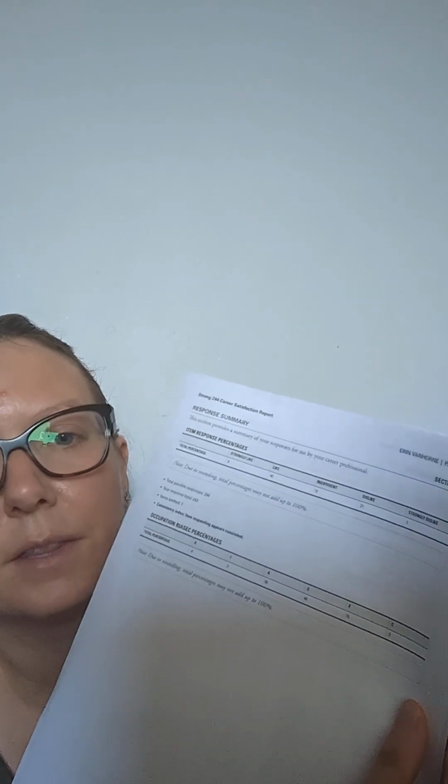And then it also gives you a response summary. So this is really relevant for the career development practitioner to review, because it shows you how many responses they said they strongly liked, liked, were indifferent to, disliked, or strongly disliked. So the career development practitioner would be able to use this, like I mentioned earlier, about the flat scores or the very high scores.